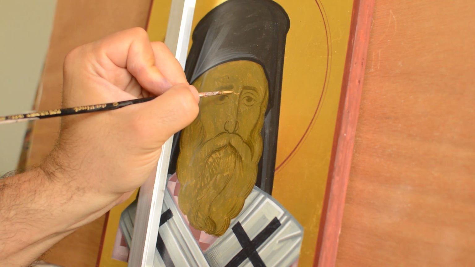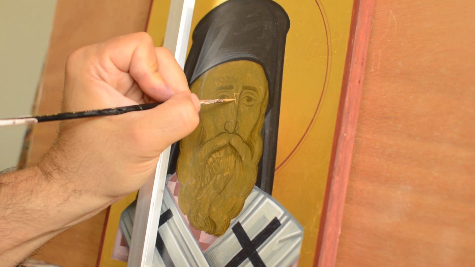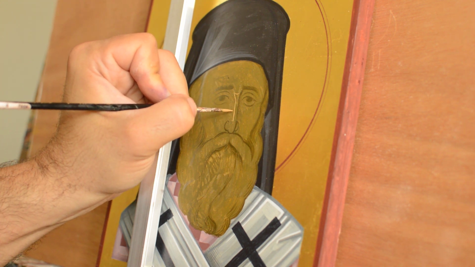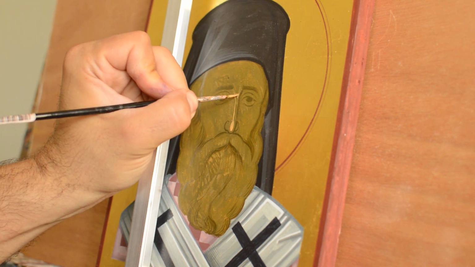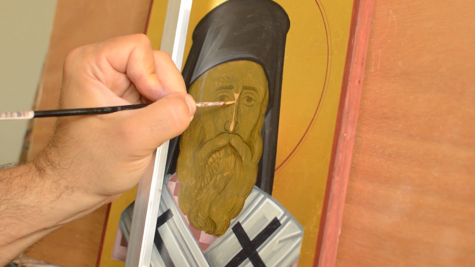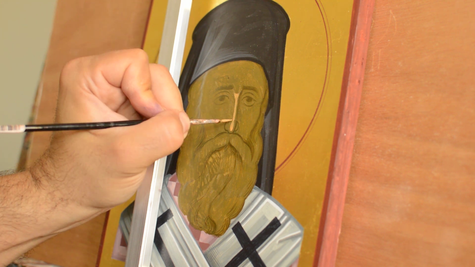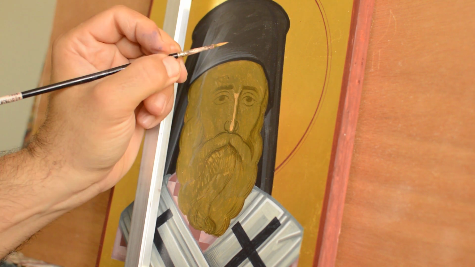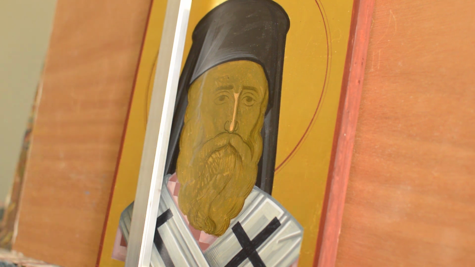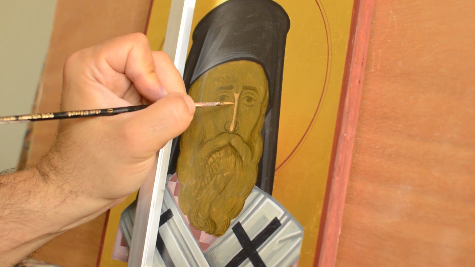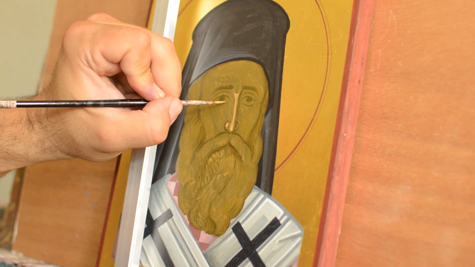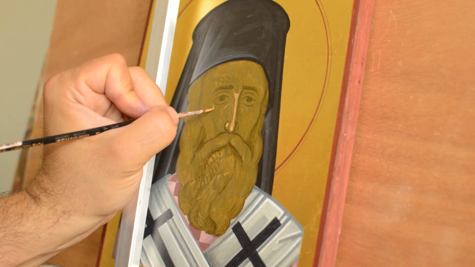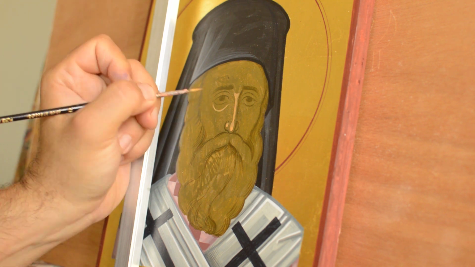They are using their photographs or screenshots of videos, and they paint the icon in a very real, detailed way, where they paint the last wrinkle of the face of the saint, or the last mole, or everything.